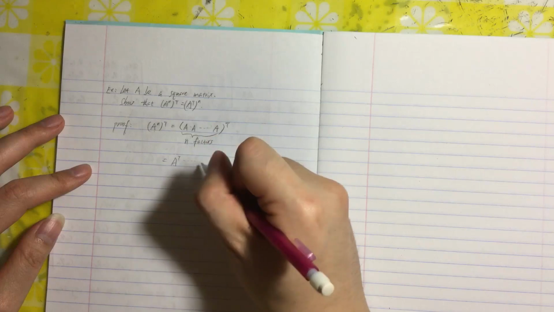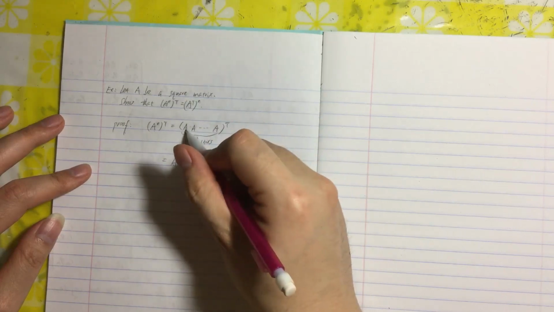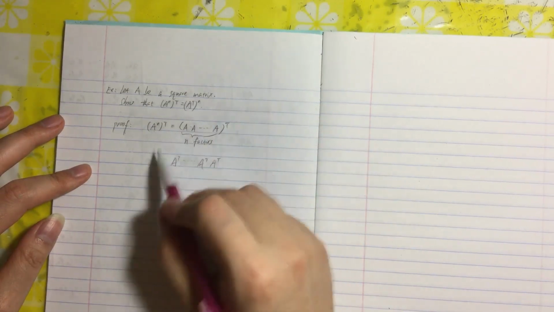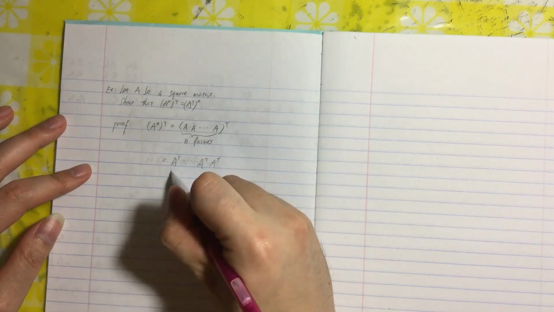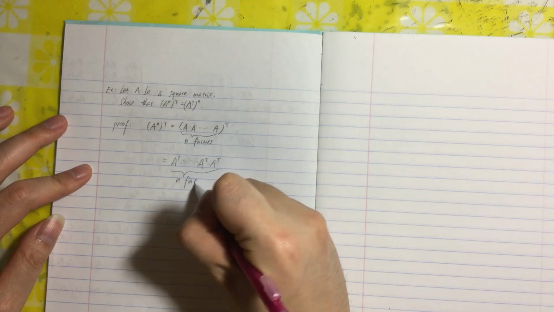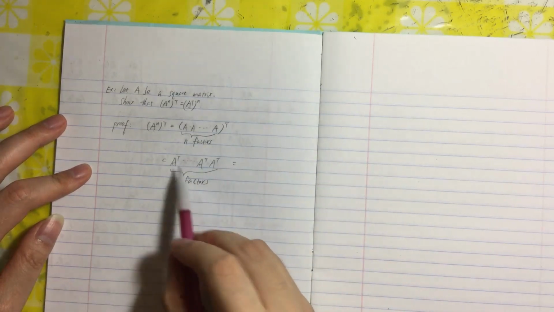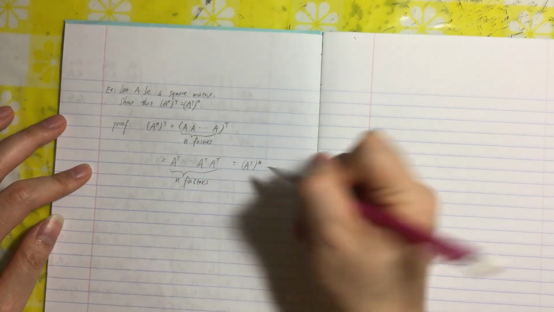The second matrix becomes the second last matrix, and the first matrix becomes the last matrix. We still have n factors here. If there are n factors of A transpose multiplied together, that's A transpose raised to power n.